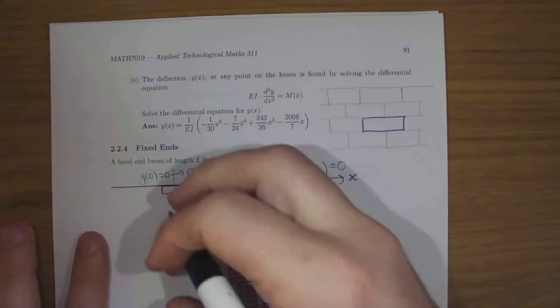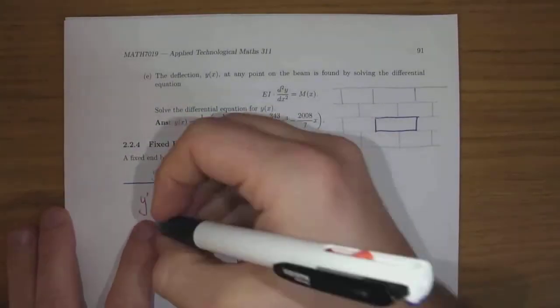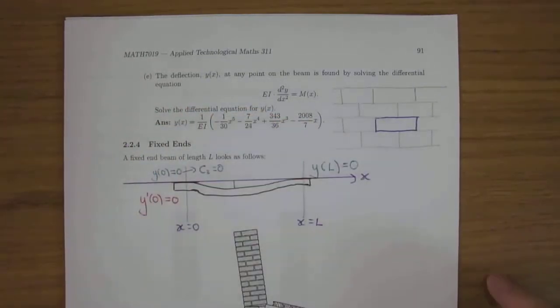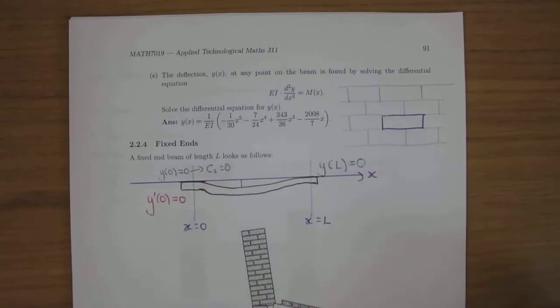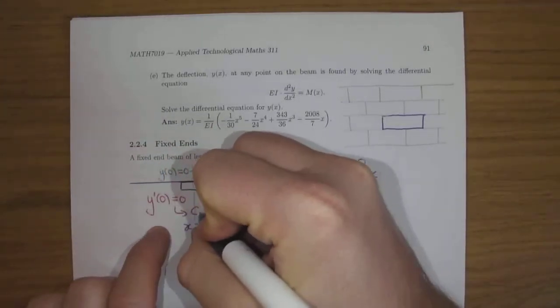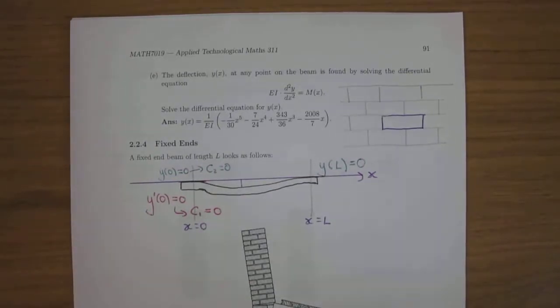So the slope here, so that's y dash, the slope at 0 is 0. And we've said once or twice before, and we'll write it down below as well, that C1 is proportional, so it's a constant times the slope at 0, and the slope at 0 for fixed ends is 0. So this means that for fixed ends, C1 is equal to 0. So both C1 and C2 are 0 for fixed ends.